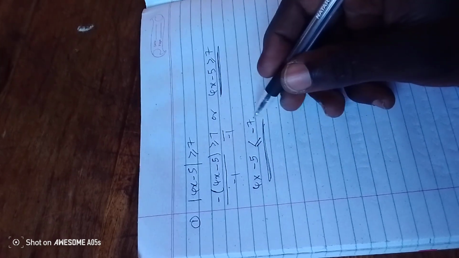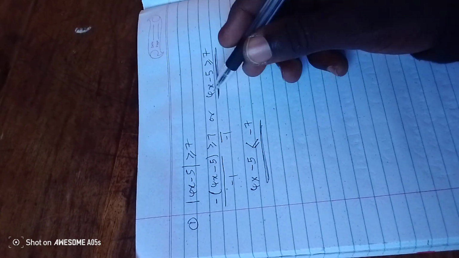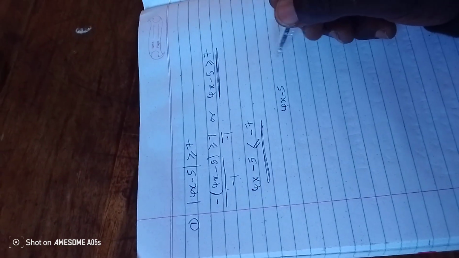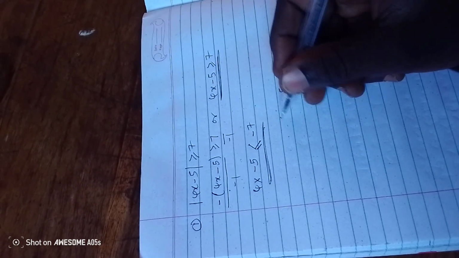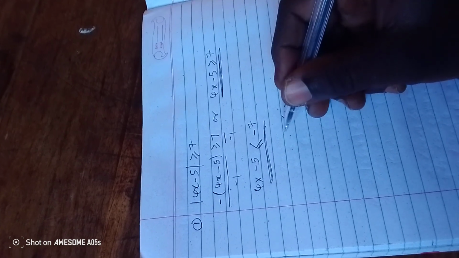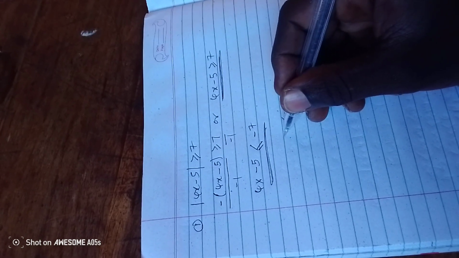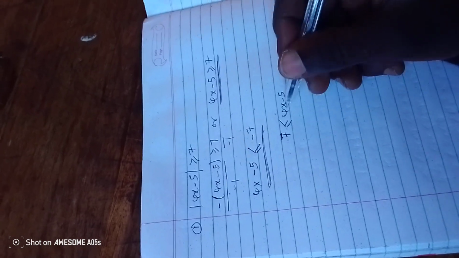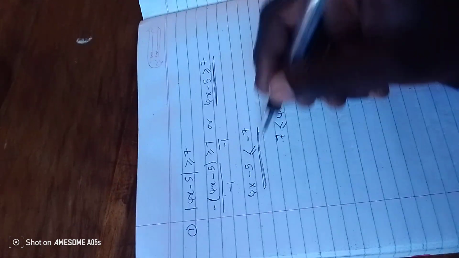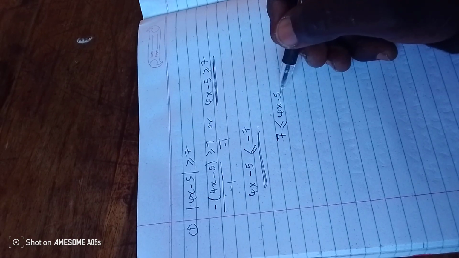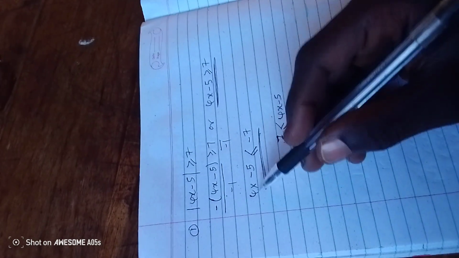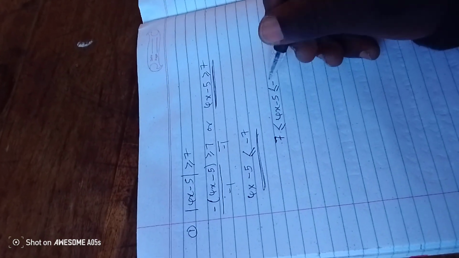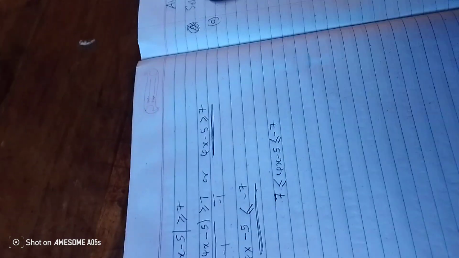In this case, we are saying this number is in the middle, and it is greater than or equal to negative 7. So meaning negative 7 is less than this number. But this same number, x - 5, here it is less than 7. So it is going to be like that. So this is what I'm talking about.